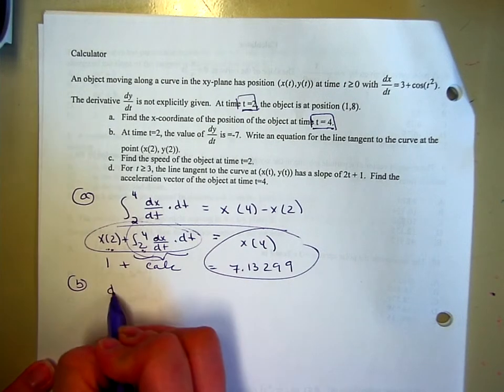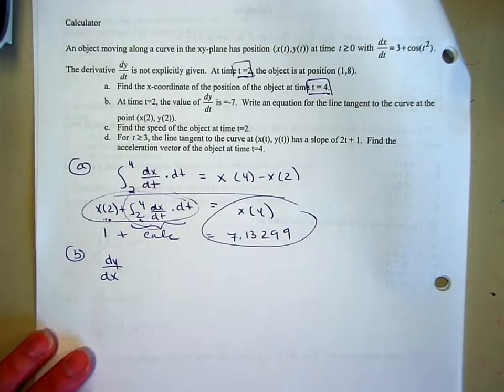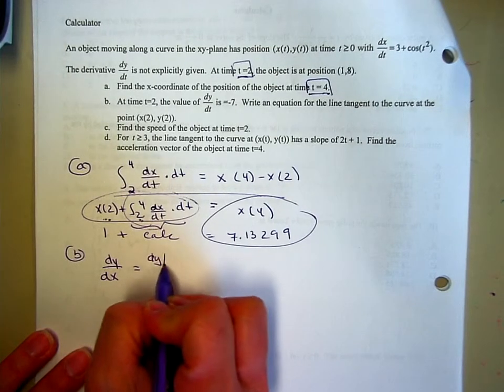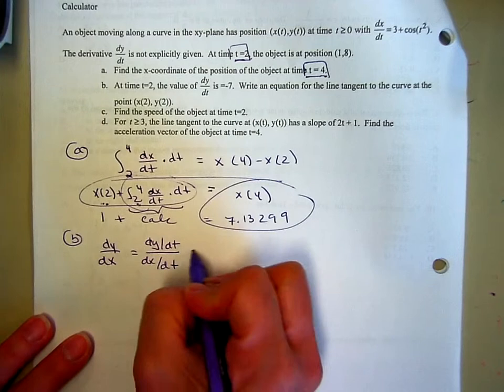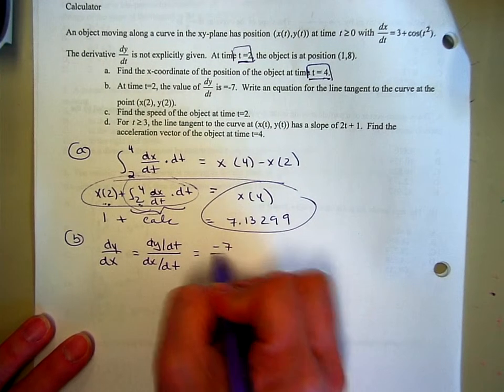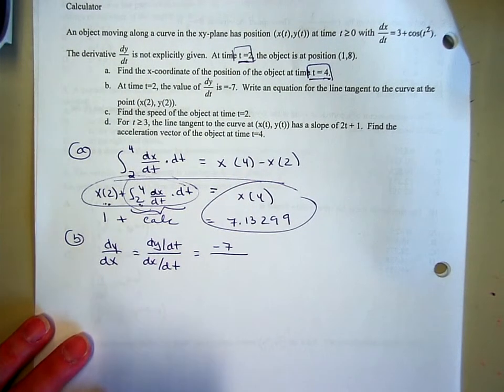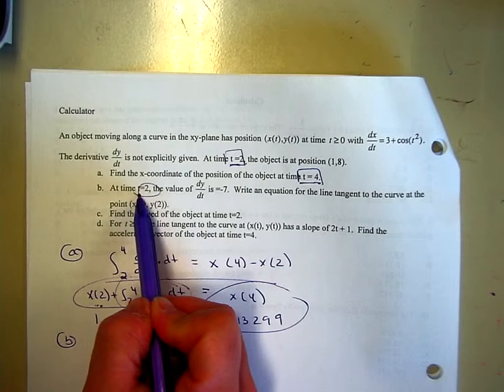Part B, they tell you dy/dt is -7, write an equation for the tangent line. As soon as you see those words, you're thinking dy/dx. In parametric form, dy/dx is dy/dt over dx/dt. They told you dy/dt is -7. dx/dt, I want to know what happens at t equals 2. They gave you dx/dt, so I'm going to go ahead and plug this in as well.